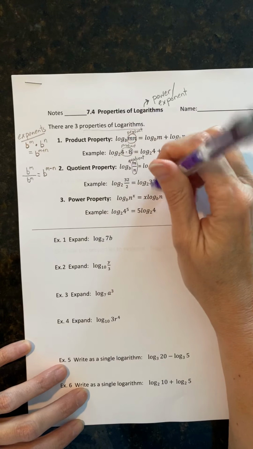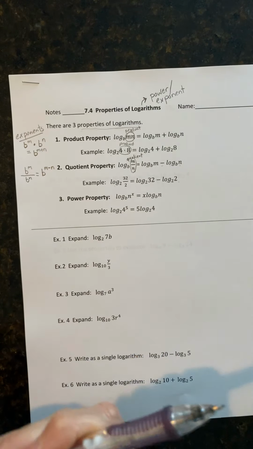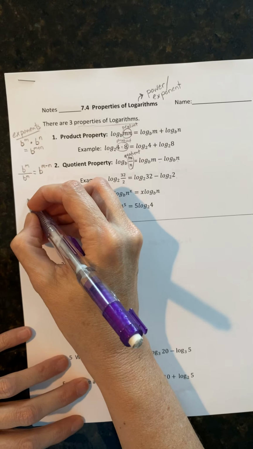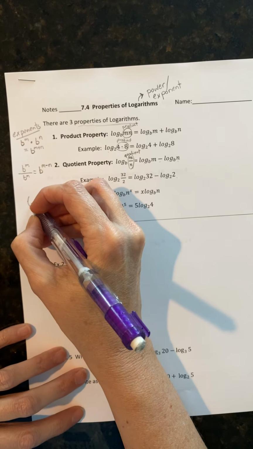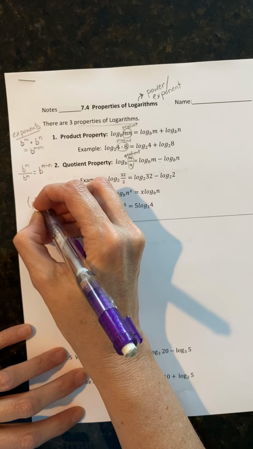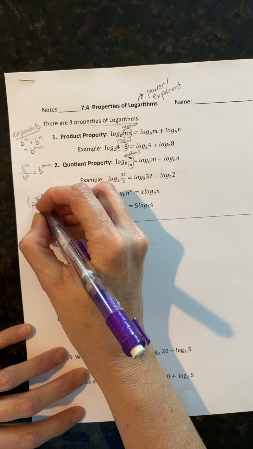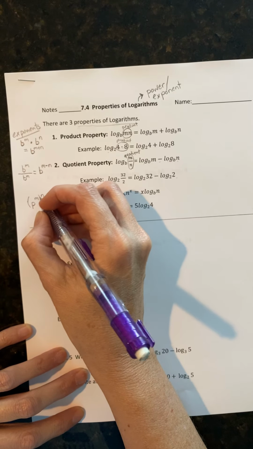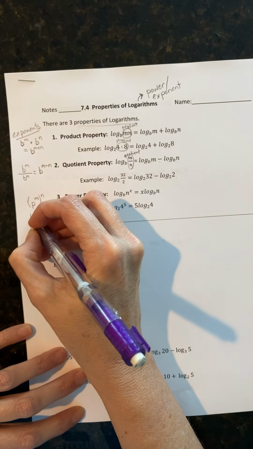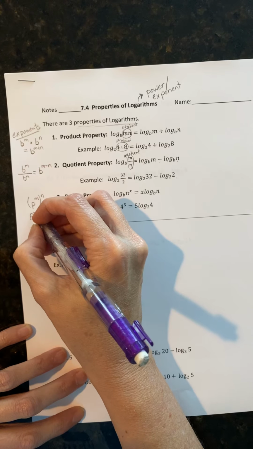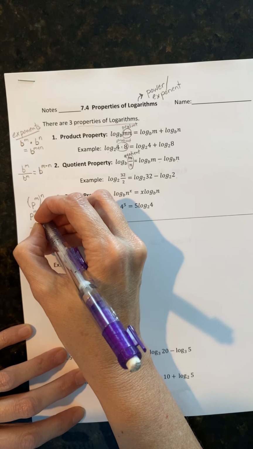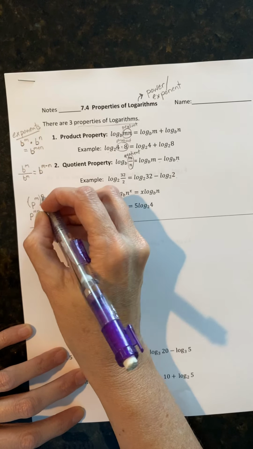Okay, the last property with exponents that I want to talk about is that rule about whenever you have a power raised to another power, power to a power, you multiply them. Power to a power, multiply. So this is the same thing as p to the m times n. Power to a power, multiply.